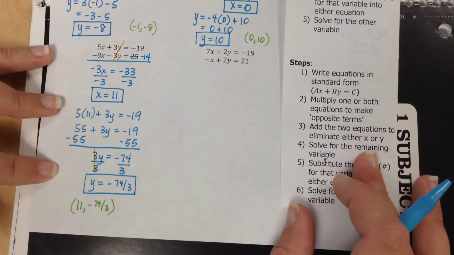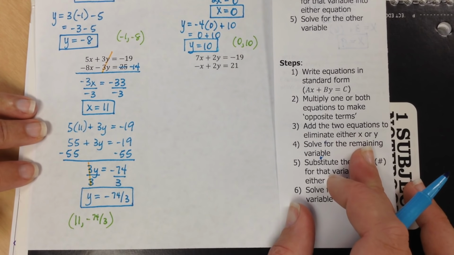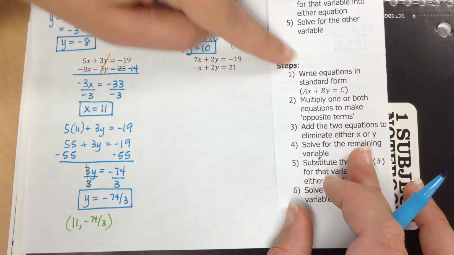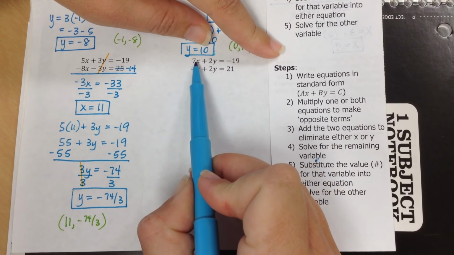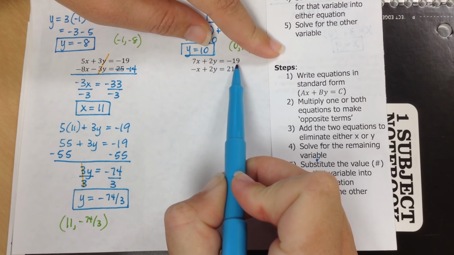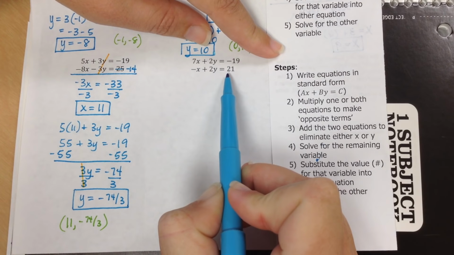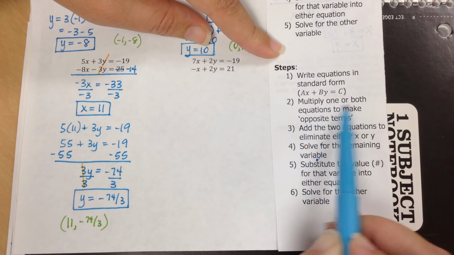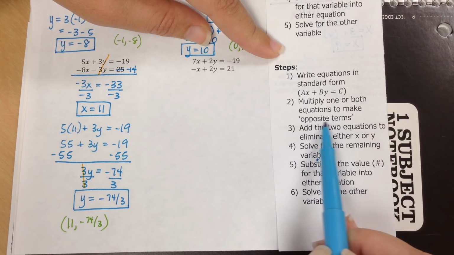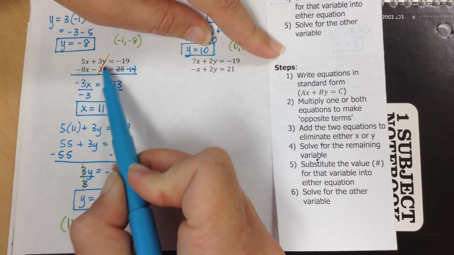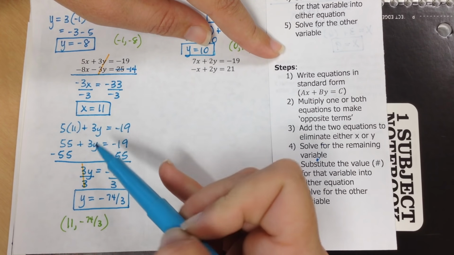All right, let's take a look at the second one. Write the equations in standard form. Okay, it looks like we're already there: x, y, and c, x, y, and c. Multiply one or both of the equations to make opposite terms. So remember, we're trying to eliminate something easily.